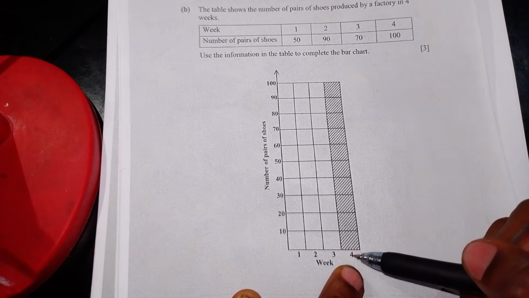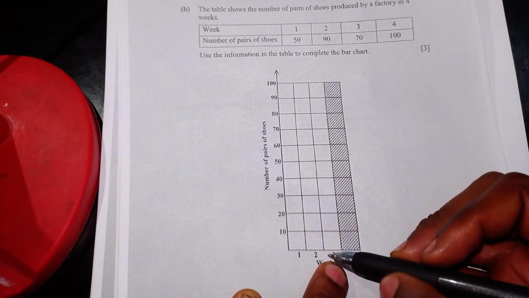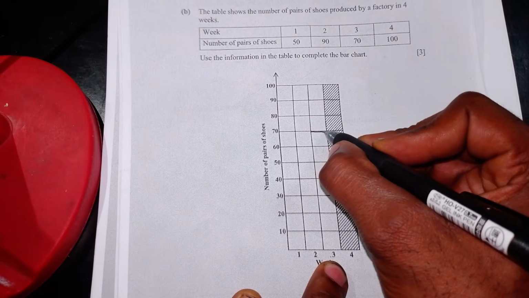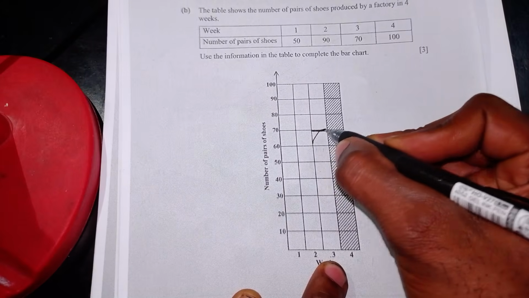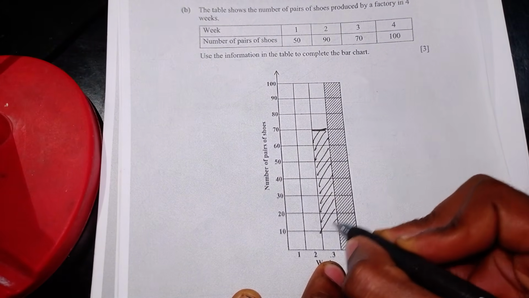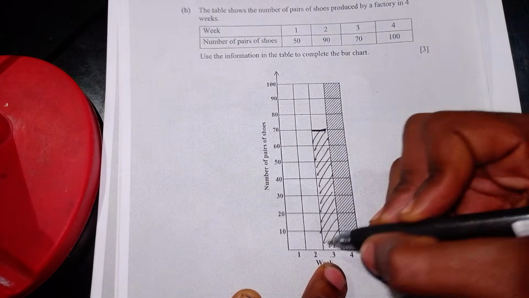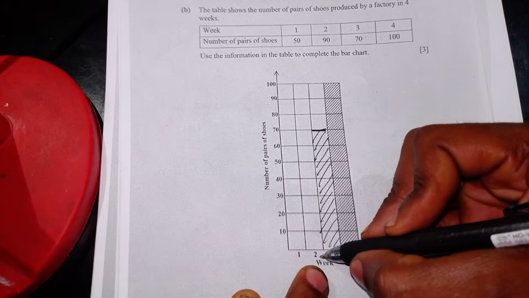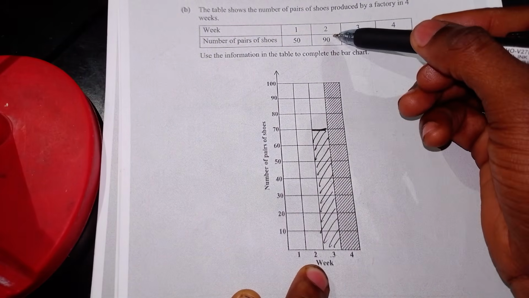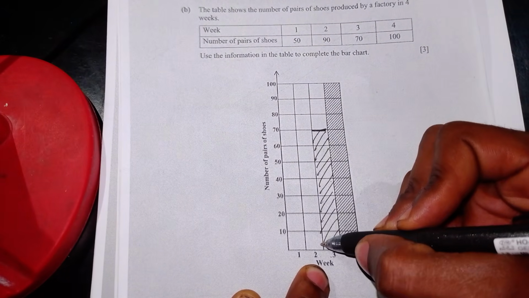So this means in week 4, they produced 100 shoes. In week 3, we are told they produced 70 shoes. So this is where your 70 is. You will use your pencil to shade this all the way to 70. Remember, they produced 70 shoes in week 3. And then in week 2, they produced 90 shoes.